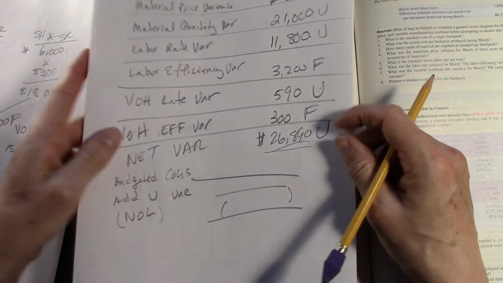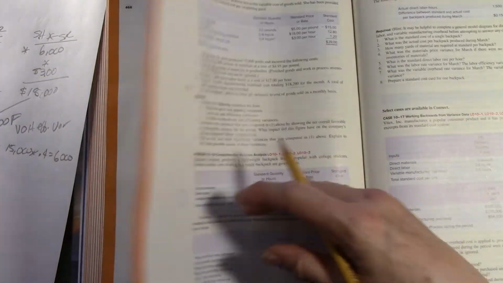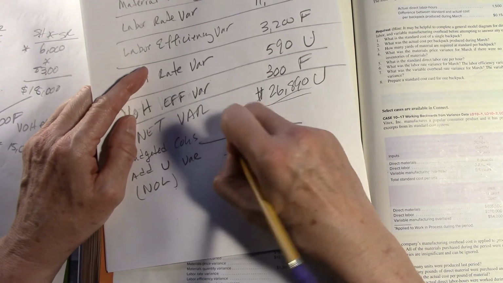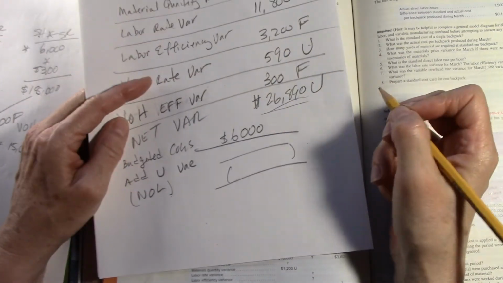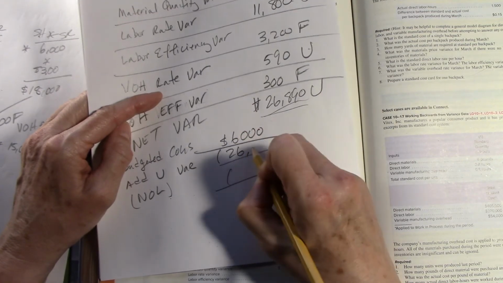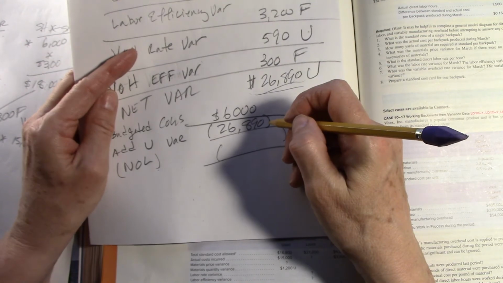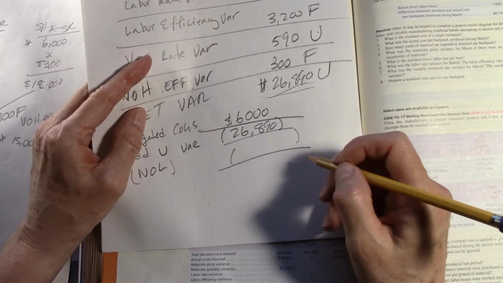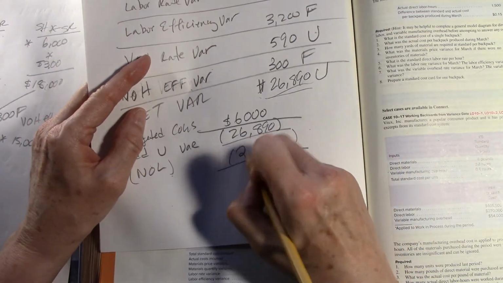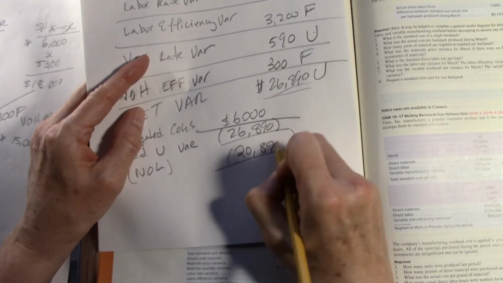And of course, if I go back to what I budgeted, right? I thought I would have 6,000, right? But now I have to subtract out this 26,890. So 6,000 minus 26,890 is equal to negative 20,890, right? Of course.